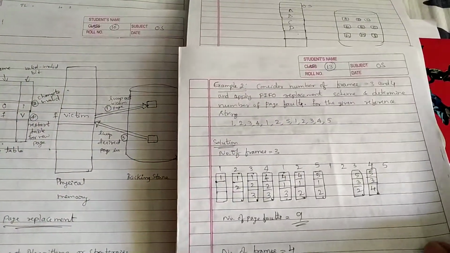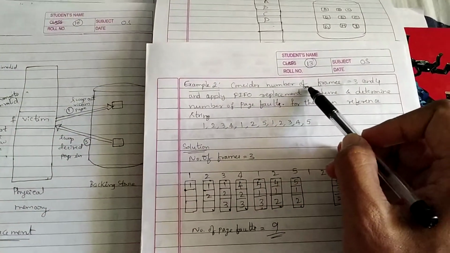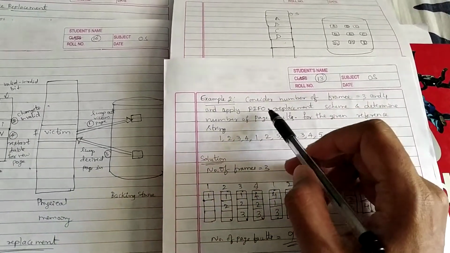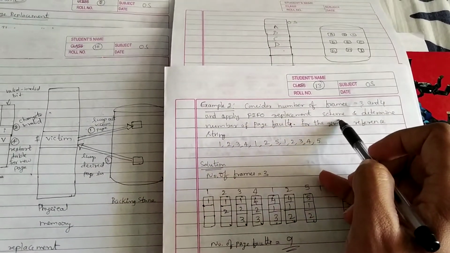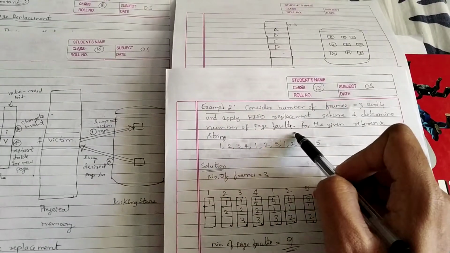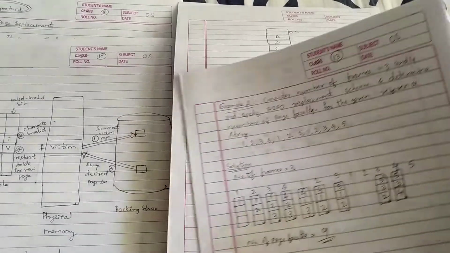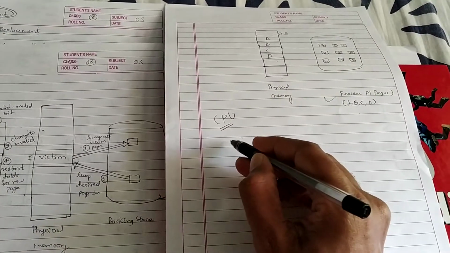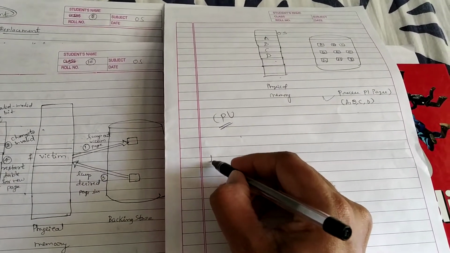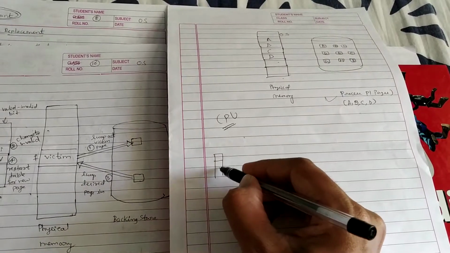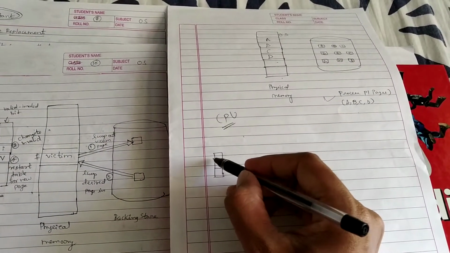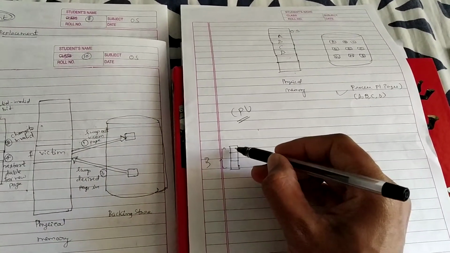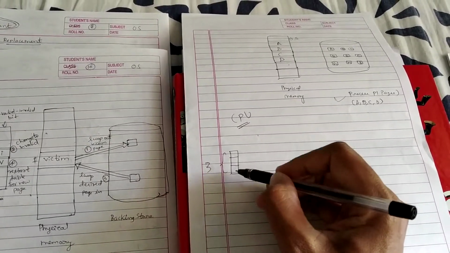Okay, so the problem is asked like this. Consider the number of frames equal to 3 and 4. Apply first in first out replacement scheme and determine the number of page faults. So that's what they are asking. So the frames are nothing but like this. Here in the problem they have given number of frames 3, correct? So this is 1, this is 1, and this is 1. So total how many frames are there here? 3 frames. Means maximum of 3 pages you can store in your memory.